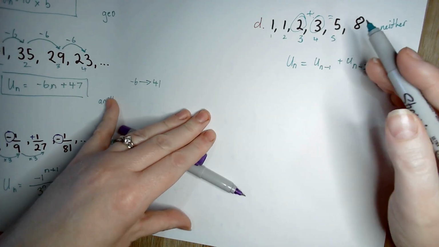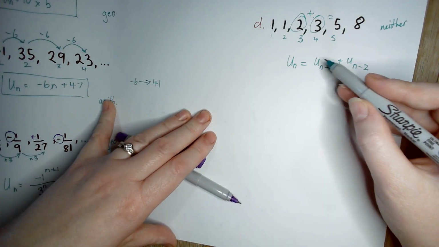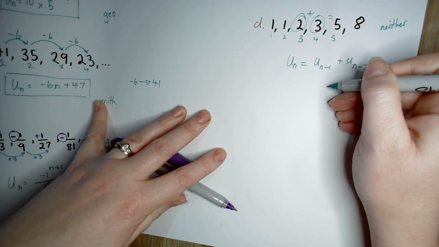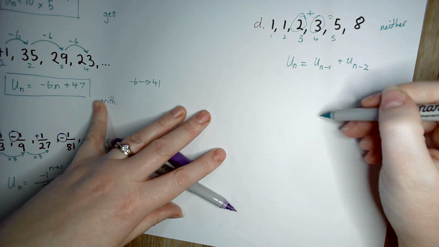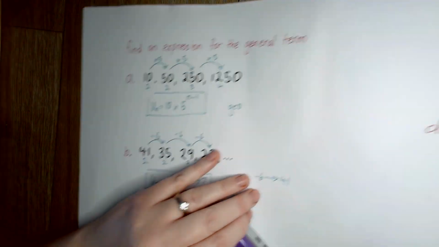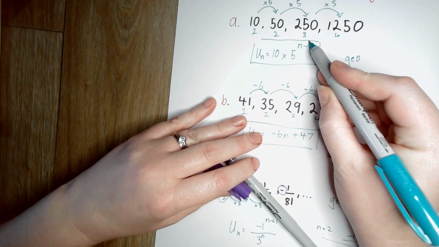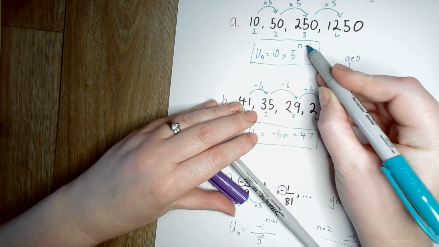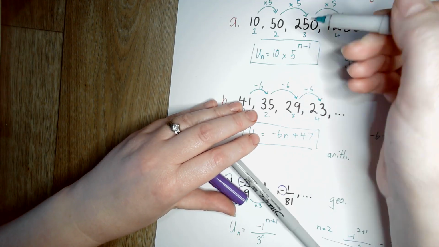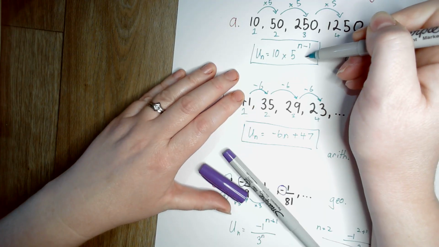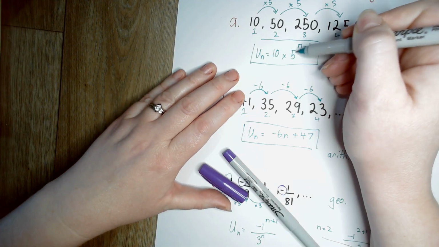But basically, you just need to look at what you have to do, get a basic thing down, and then work out what you have to change or alter. So for this one, we had to start with n minus 1 as our power, because otherwise we'd have 10 times 5 to the power of 1.